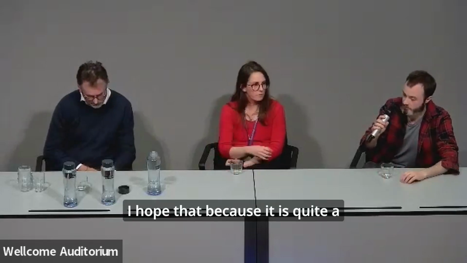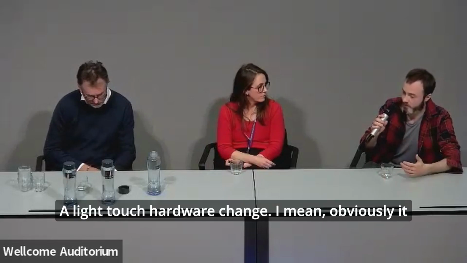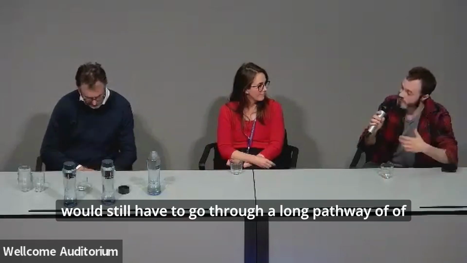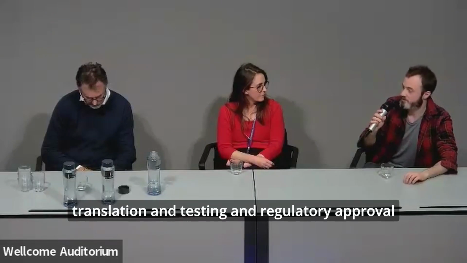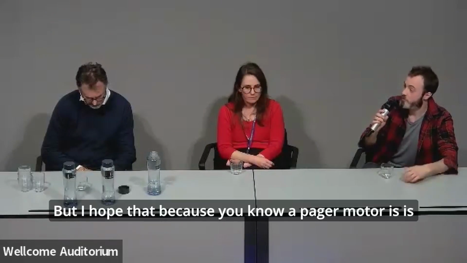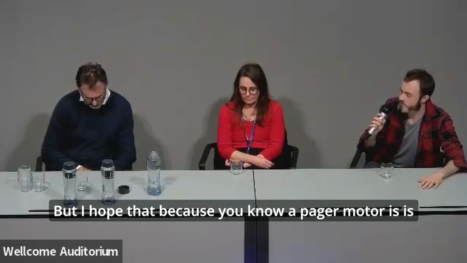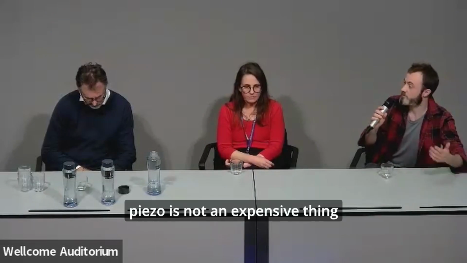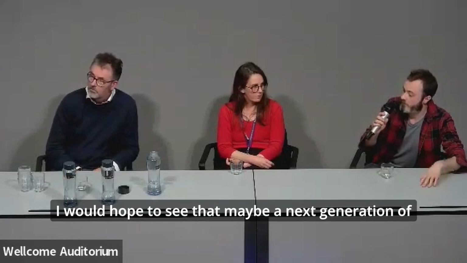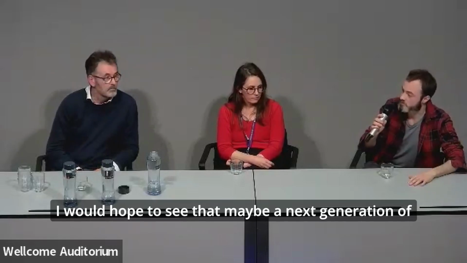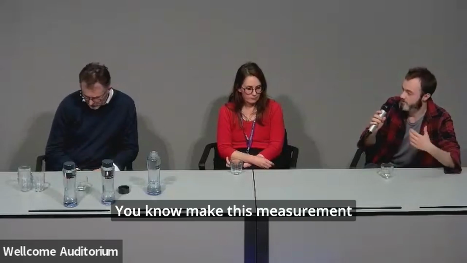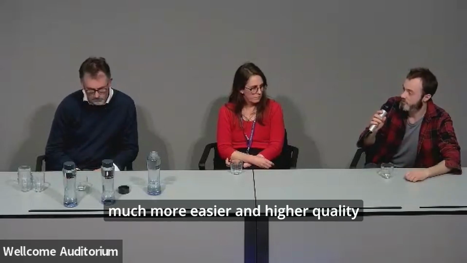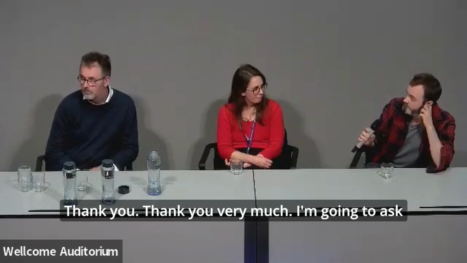So I hope that because it is quite a light touch hardware change, I mean, obviously it would still have to go through a long pathway of translation and testing and regulatory approval. But I hope that because a pager motor is not an expensive thing, a piezo is not an expensive thing, maybe a next generation of these devices could incorporate this technique to make this measurement much easier and higher quality. Thank you very much.